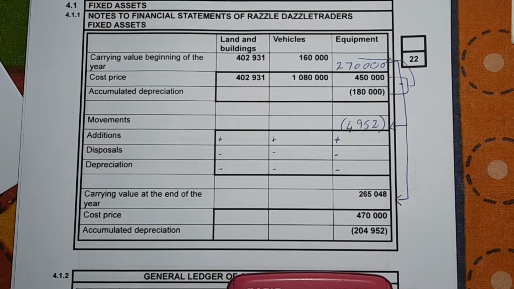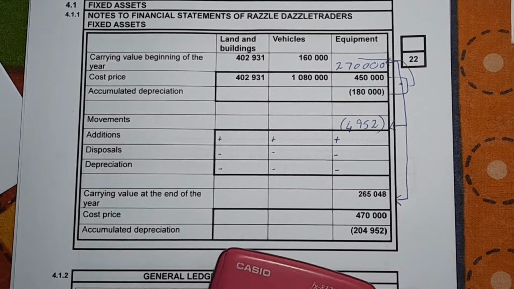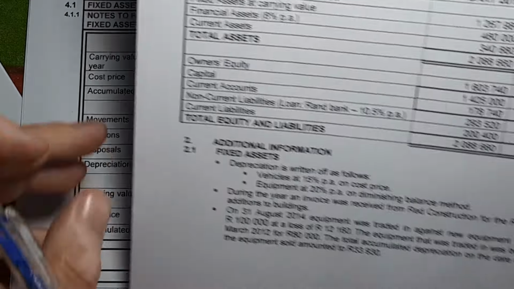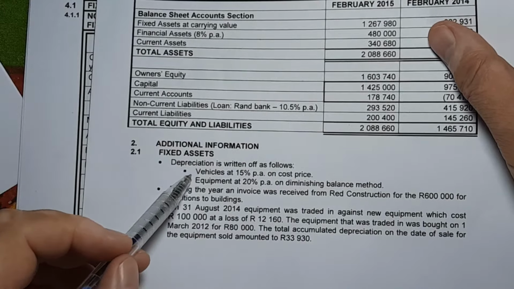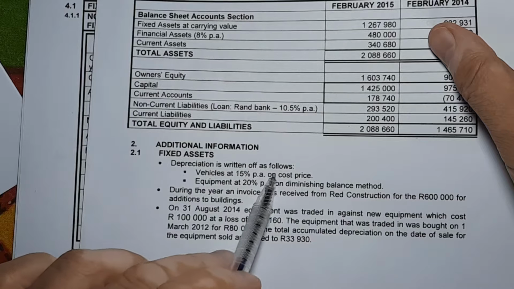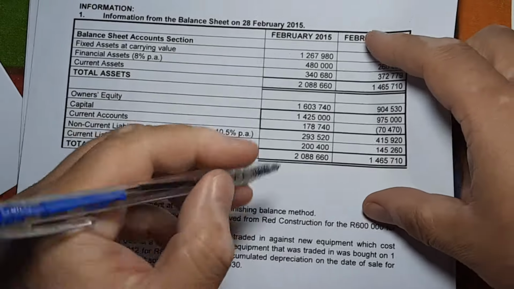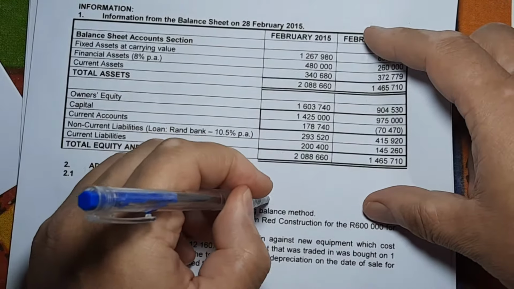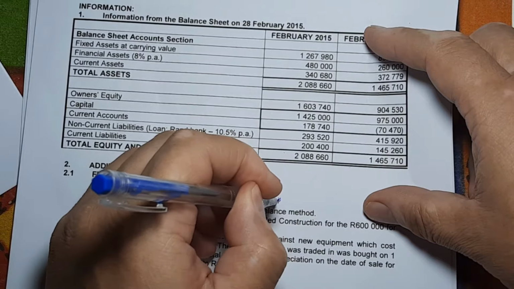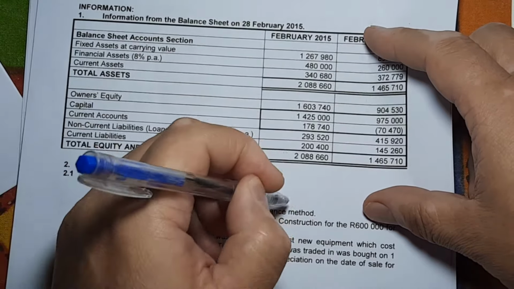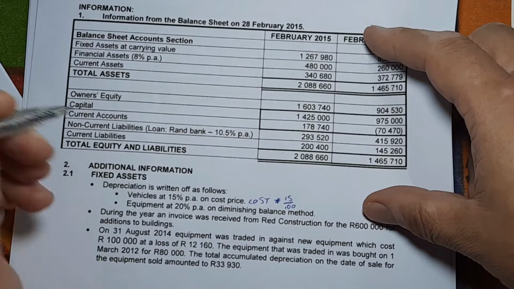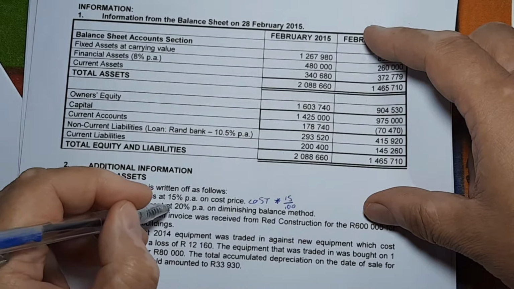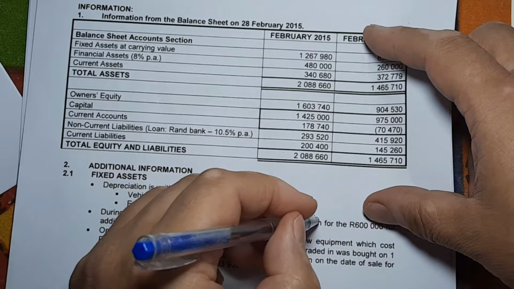Let's go to the additional information and read through it. Depreciation is as follows. Vehicles 15% per annum on the cost price, which means it's cost multiplied with 15 divided by 100. Equipment 20% per annum on diminishing balance method.